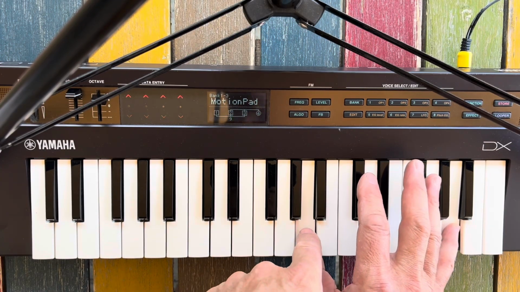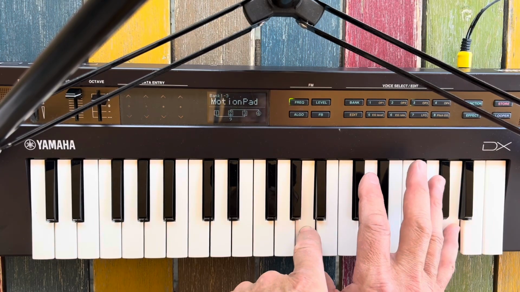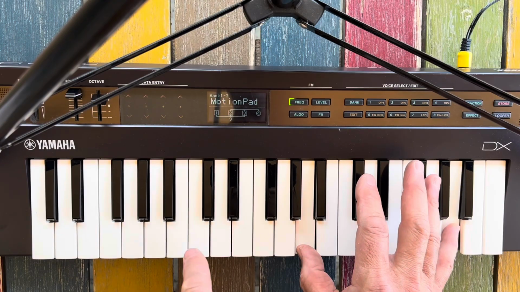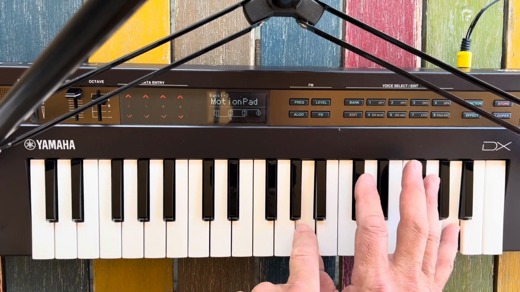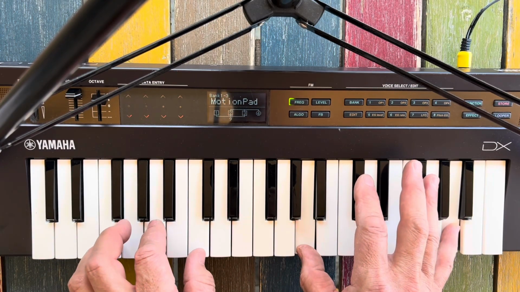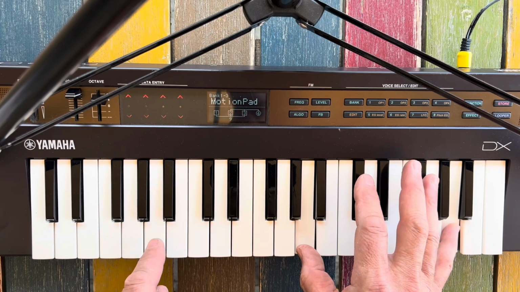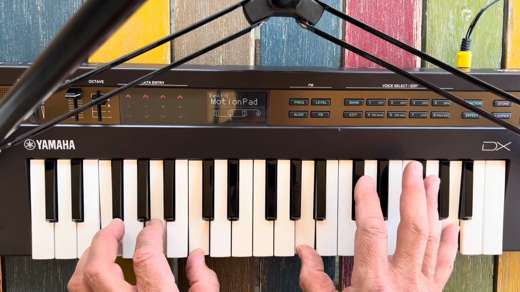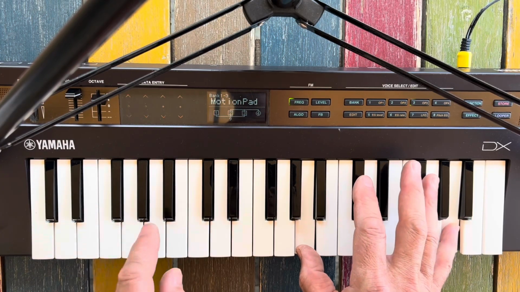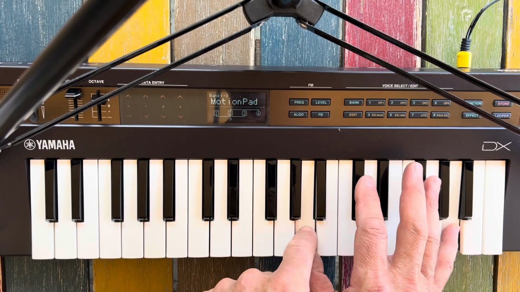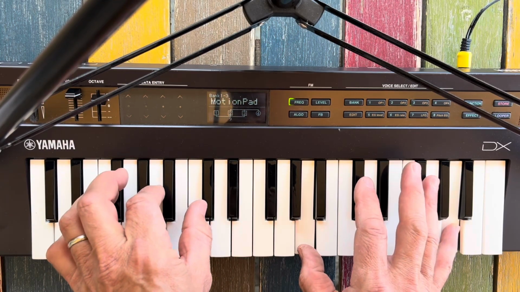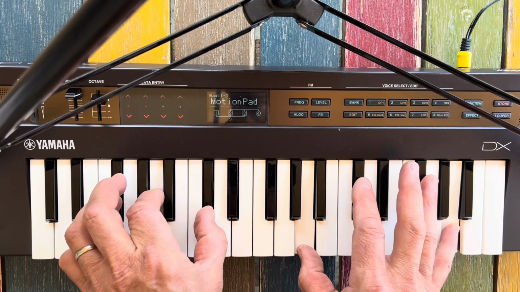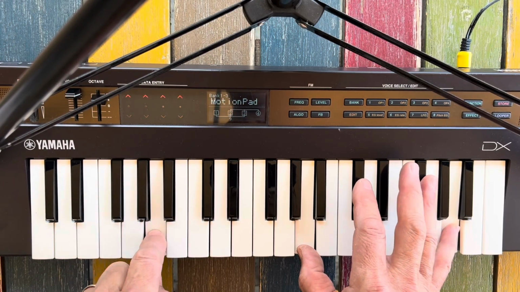So if we say the A is not going to be the root of the chord, but it's going to be the third of the chord, now we can make it into an F. We can harmonize it with an F major chord because the third of F major is also A. I hope that makes sense so far. And the third of F sharp minor is also an A. F sharp minor, F sharp, A, C sharp.